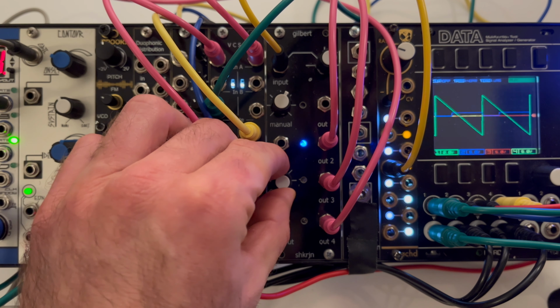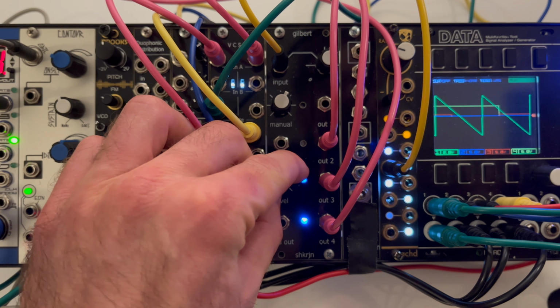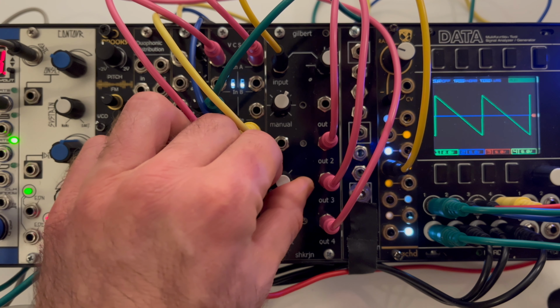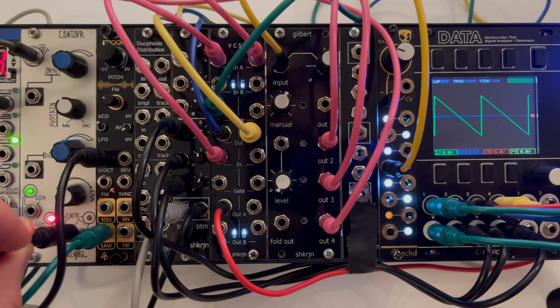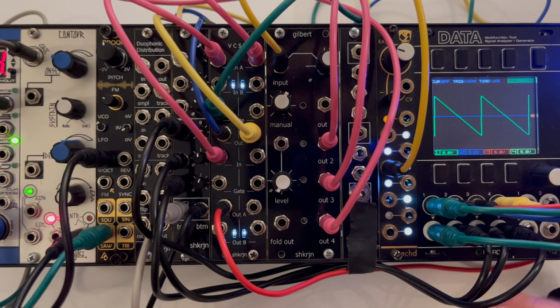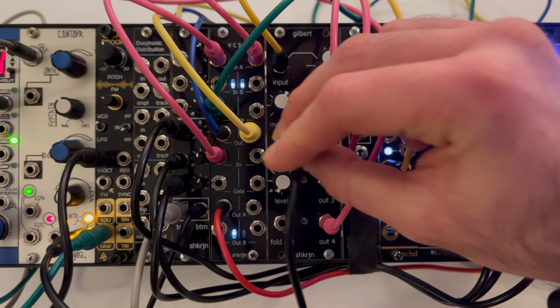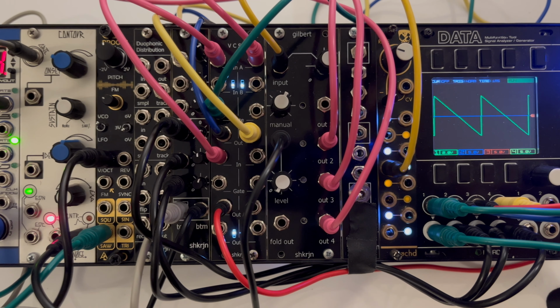I'm going to bring the level control to 0 and modulate it with an envelope that is triggered by a MIDI sequence. Now listen to our patch as I play the MIDI sequence.